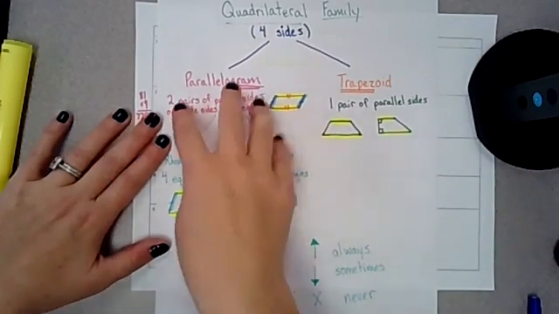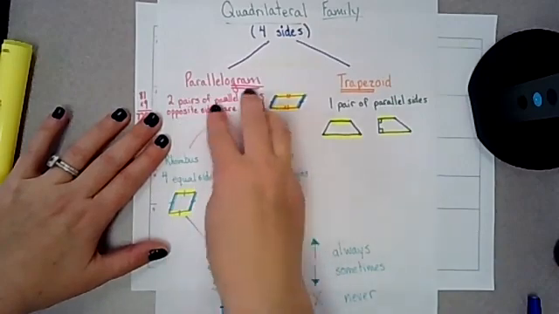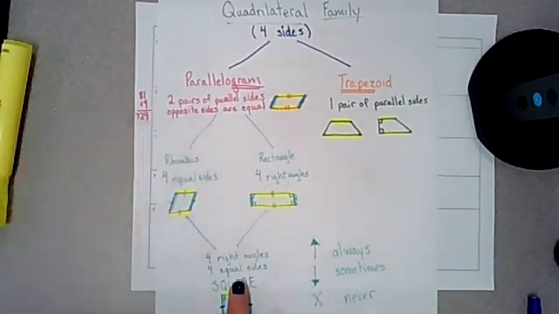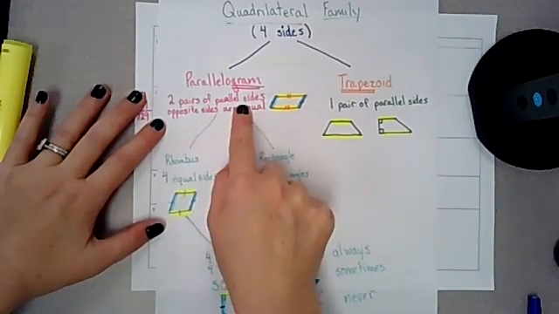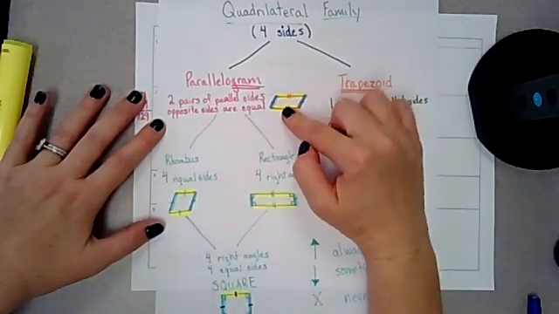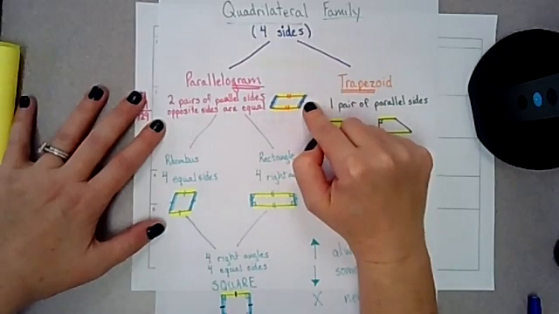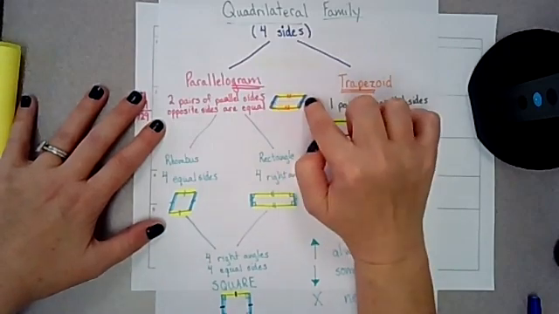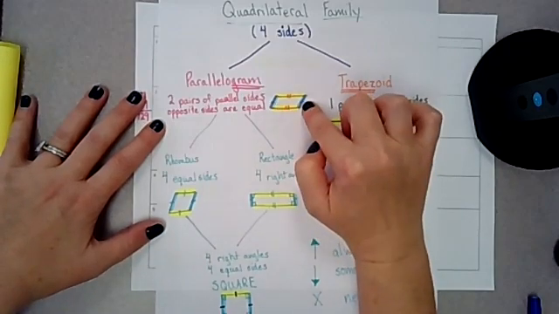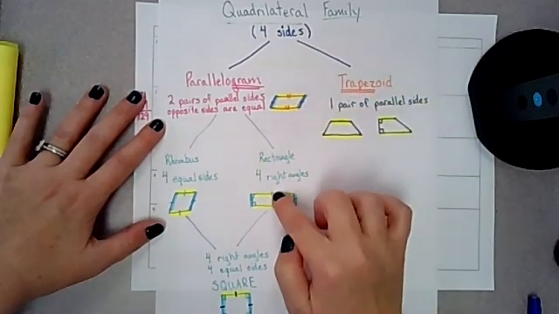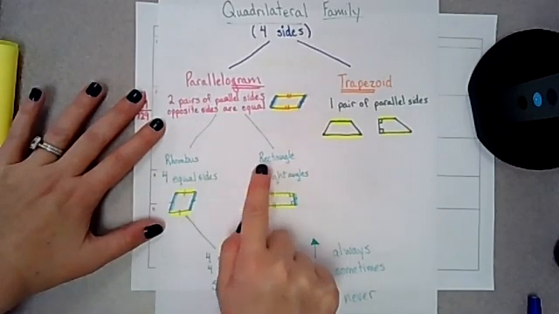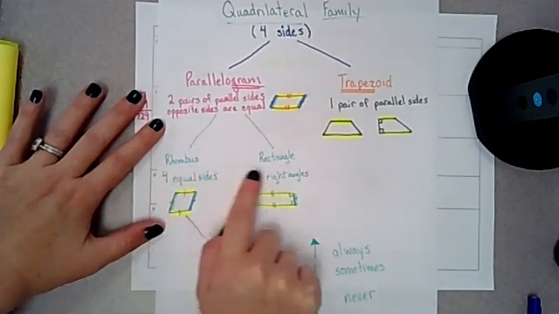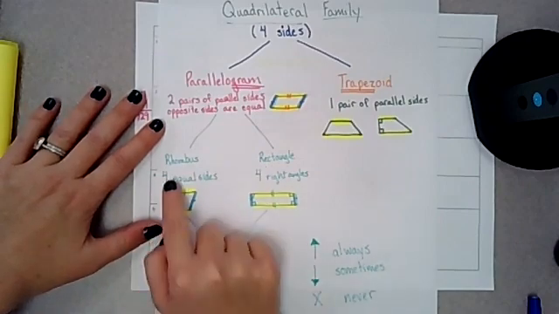Now, Graham and all the members of his family, all his kids and his little dog down here, they all have two pairs of parallel sides. This side and this side are parallel, and this side and this side are parallel, and their opposite sides are equal. So this side and this side are equal, this side and this side are equal. This side and this side are equal, this side and this side, okay? Parallelogram has twin boys, rhombus and rectangle. That's why they have the same letter of their last name, okay? Of their name.